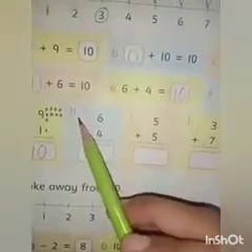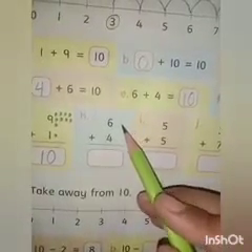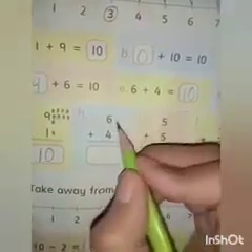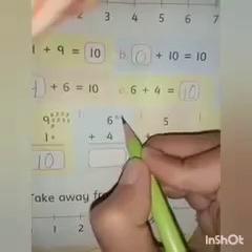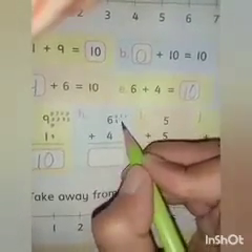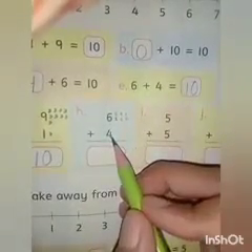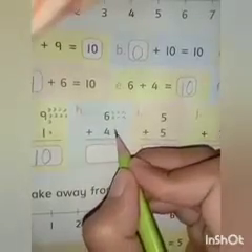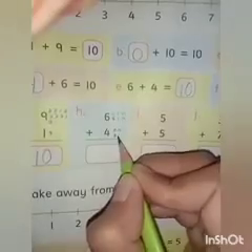Next one, H. Here we have two numbers and we are going to add these two numbers using the dots. Our first number is 6, so we are going to draw 6 dots here. 1, 2, 3, 4, 5 and 6. Our second number is 4, so we are going to draw 4 dots here. 1, 2, 3 and 4.